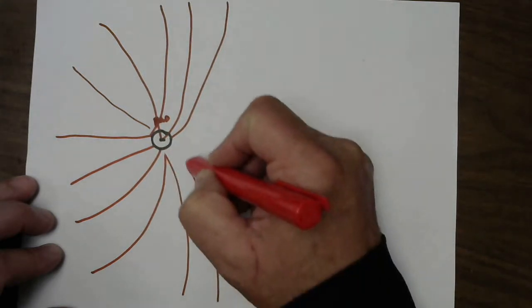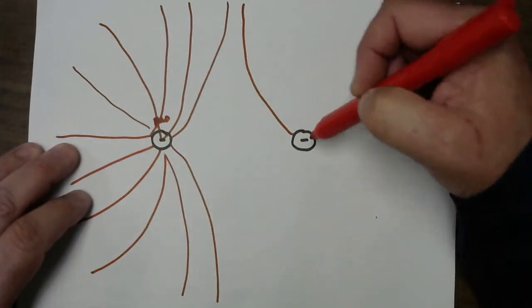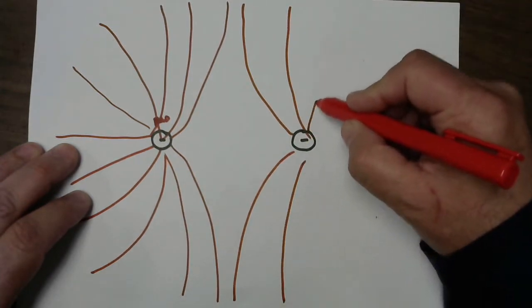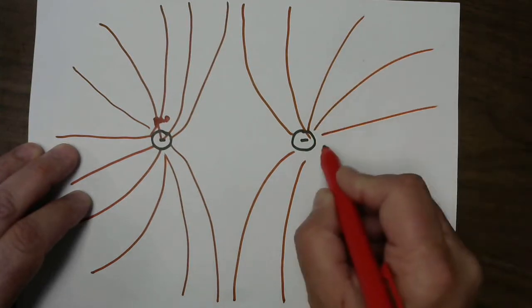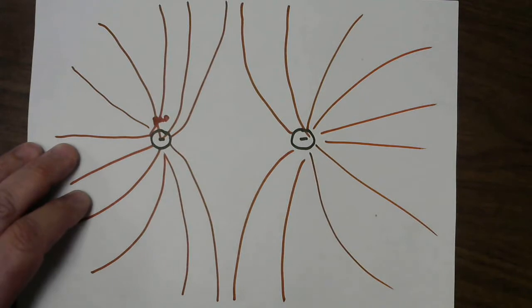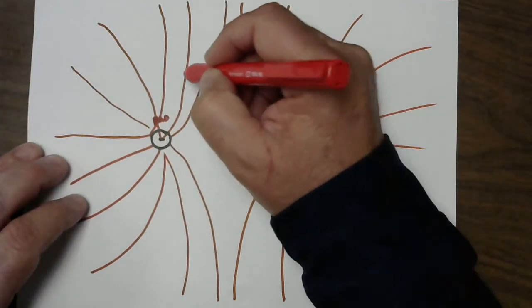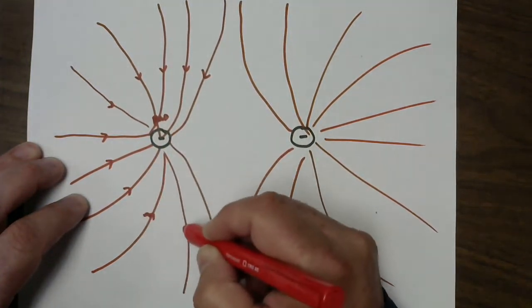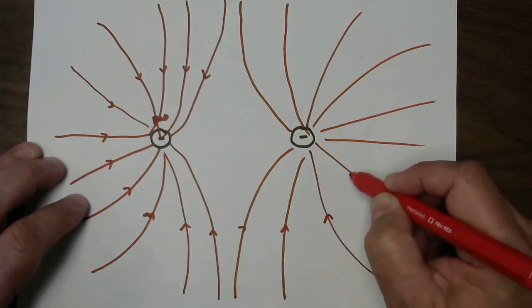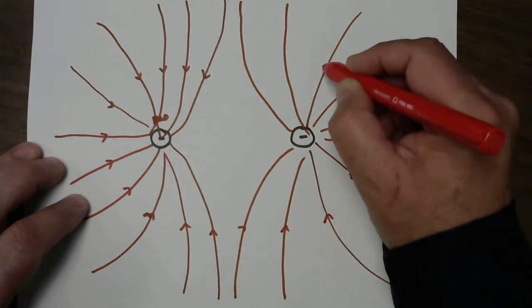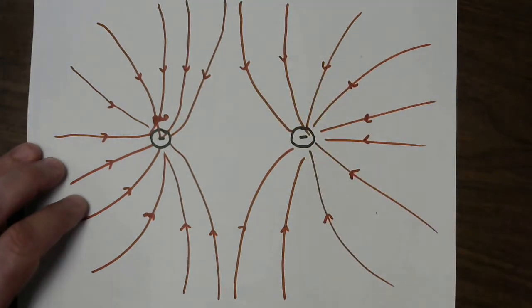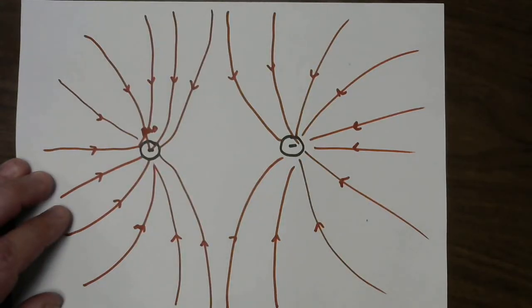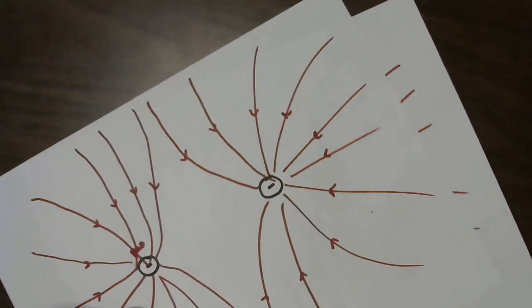We'll draw one more here. Okay, so we're going to have that kind of activity here. I'm just going to draw away because it is so much easier than drawing towards. Okay, and these arrows are all going towards because a test charge would be attracted. So notice it's the exact same drawing with the arrowheads going the opposite direction. So that's what happens. That's fairly complicated to look at.